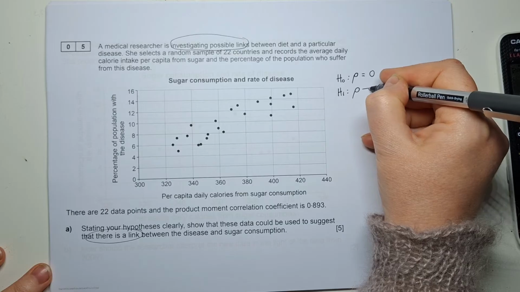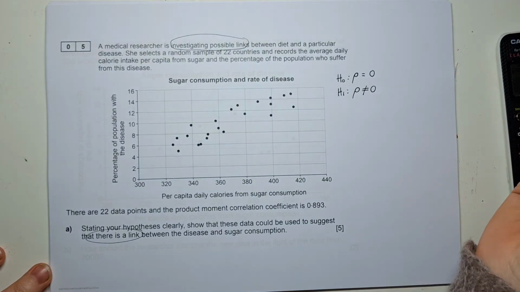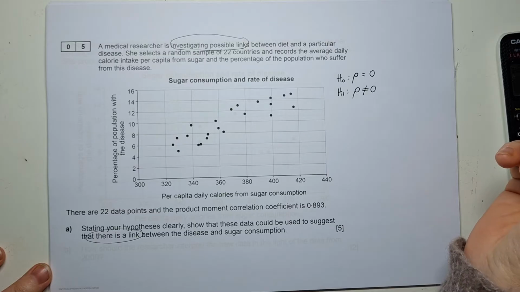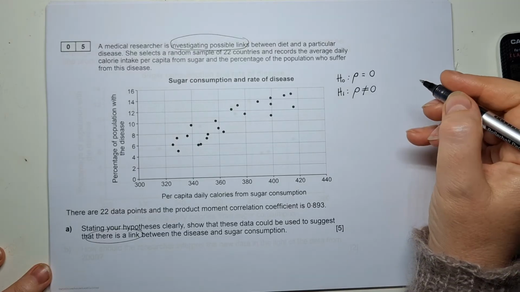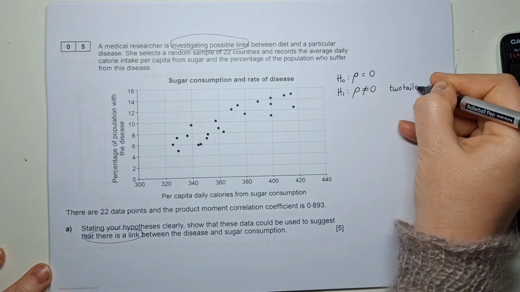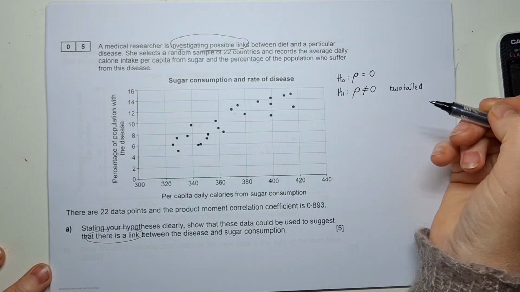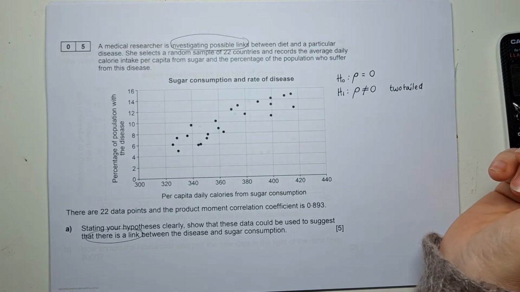We are looking for either rho is 0 or rho is not 0. Okay. So it's a bit of a sneaky one, but this is a two-tailed test. So don't use what you can see on the scatter diagram and just assume it's going to be a greater than 0. Okay, that's the first thing.